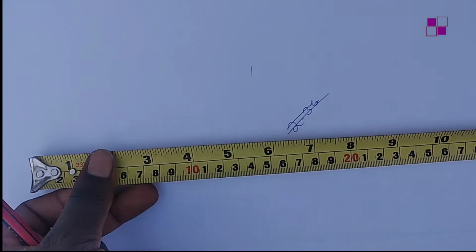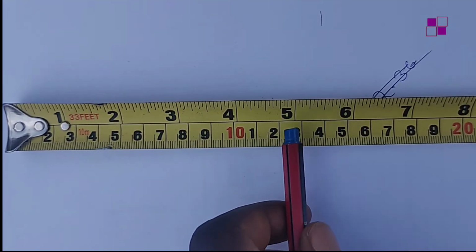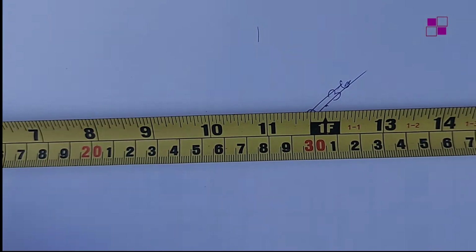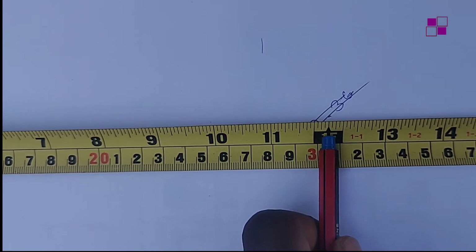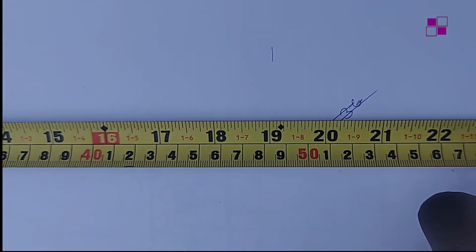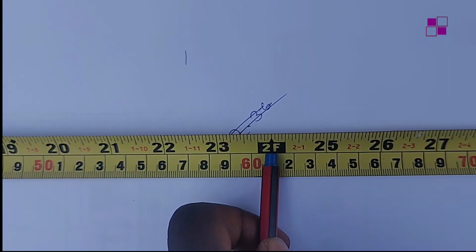So for this upper part, these are in inches: 2 inches, 3 inches, 4 inches, 5 inches. As you go on, 12 inches make 1 foot. So at the point of 12 inches, you have 1 foot. If you continue that way, another 12, then you have 24, which is 2 feet now.